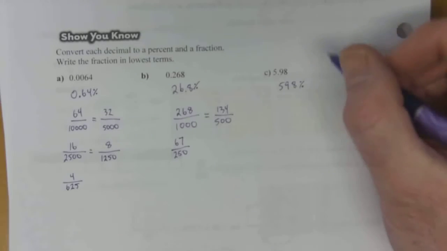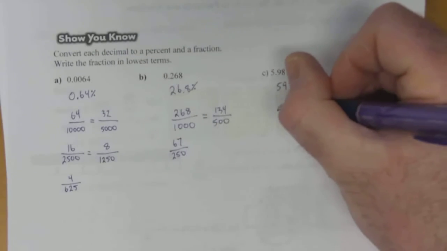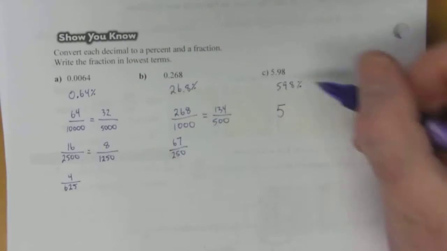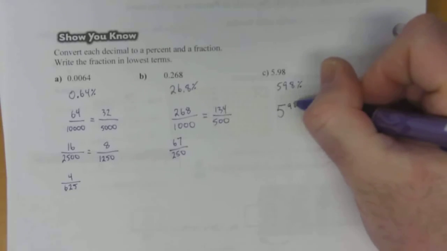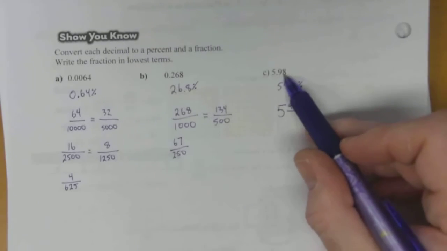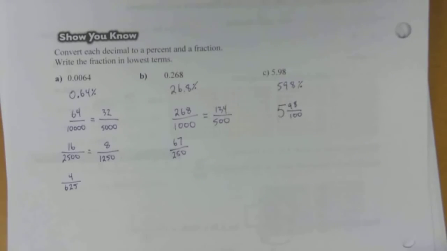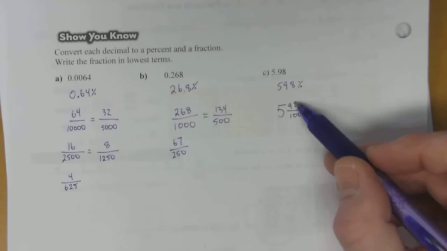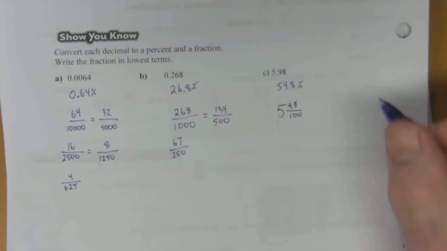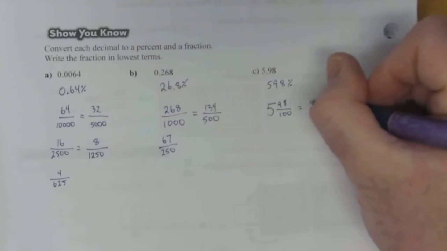Next one, 5 in front of my fraction because it's in front of the decimal. 98 on top, tenths, hundredths. So 5 and 98 100ths. But again, we're not lowest terms here. Fraction part, both numbers are even. So I can divide both by 2.